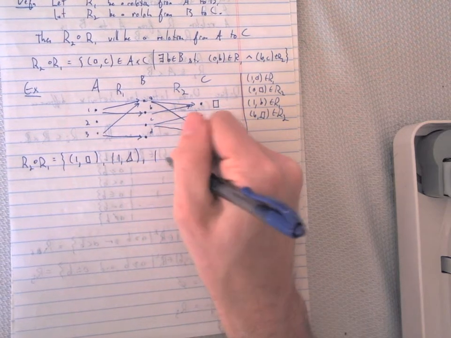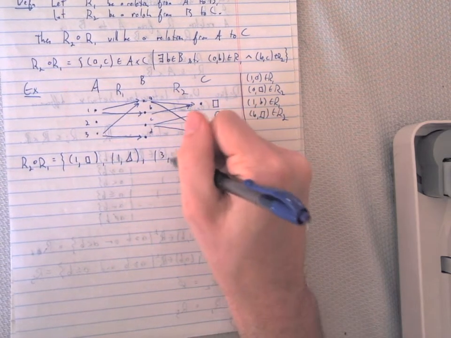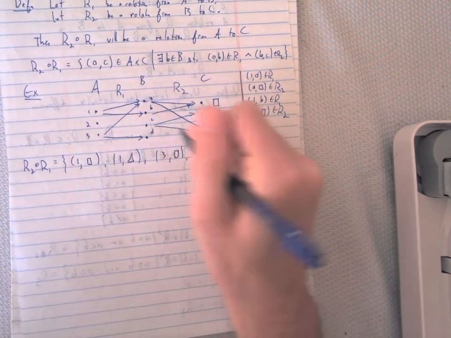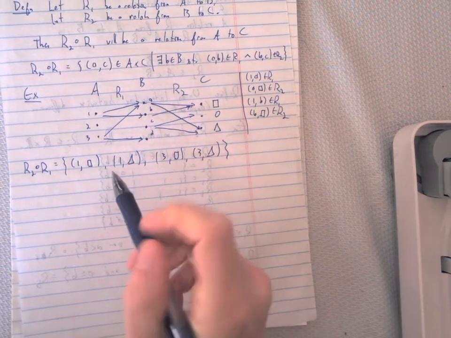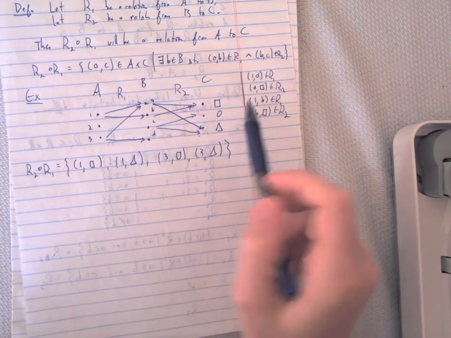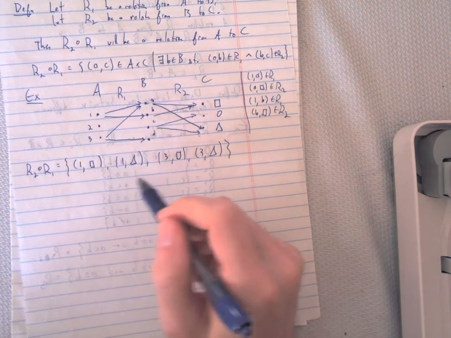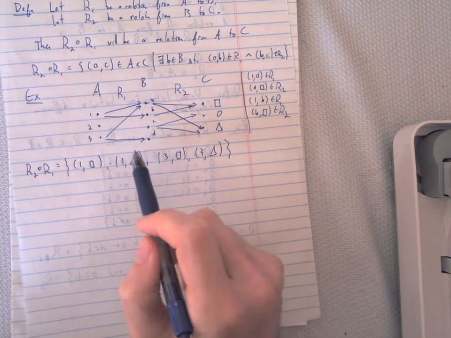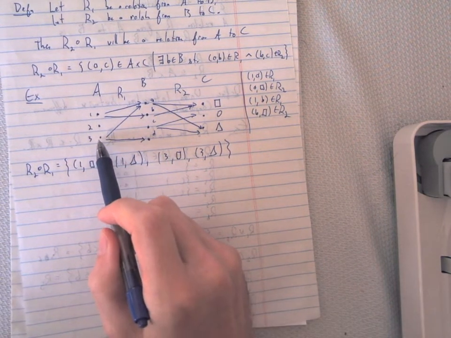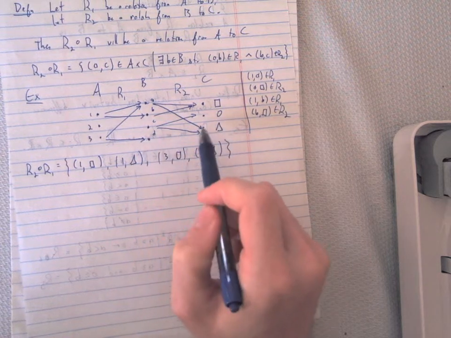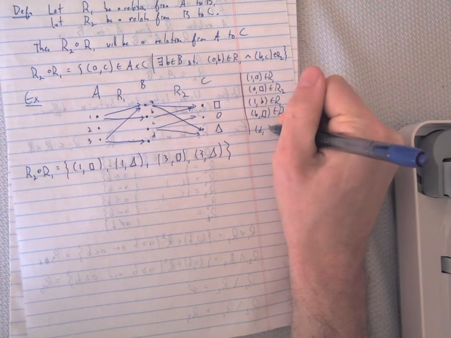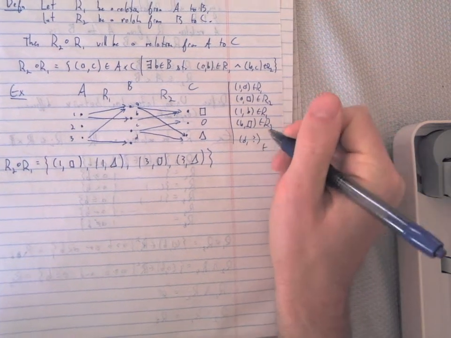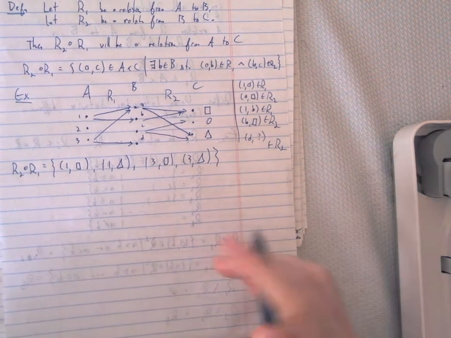3 goes to something. I'm going to have (3, square), and I'm going to have (3, triangle), right? But 2 can't go to anything, so there's not going to be any element (2, anything) because 2 isn't mapped to anything. And then moreover, there is an arrow from 3 to d, but then d isn't sent to anything. In other words, (d, ?) is not inside R2. Right?